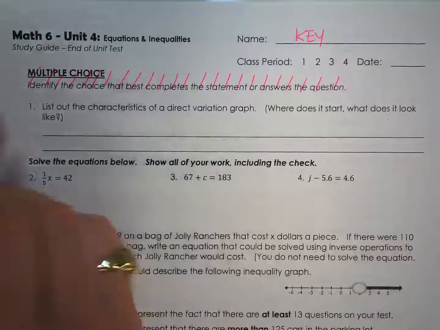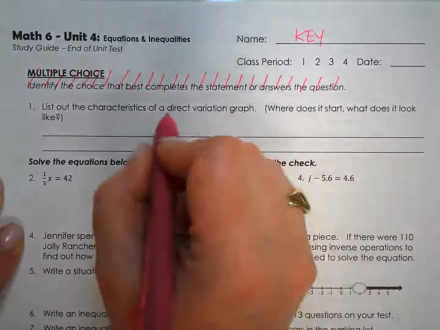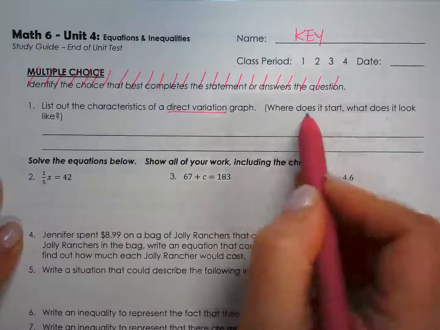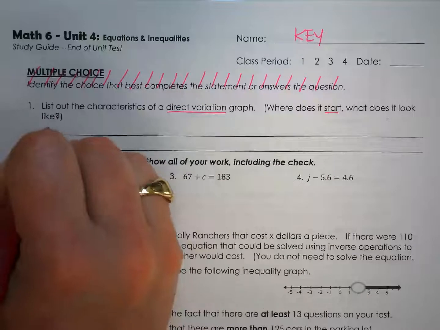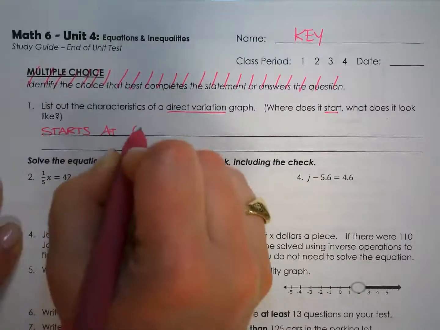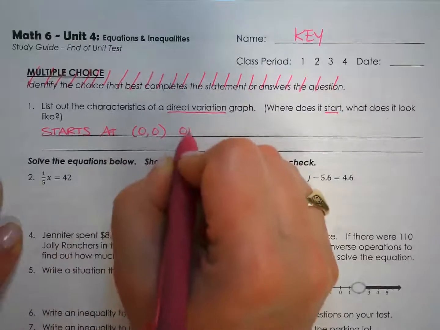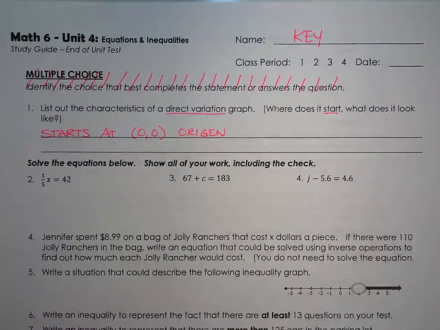In the meantime, question number 1 says, list out the characteristics of a direct variation graph. Where does it start and what does it look like? So a direct variation graph starts at 0, 0, which we call the origin. That is where it starts, because if you do nothing, you have nothing. If you haven't worked a single hour, you haven't made any money. That's the relationship in a direct variation model.